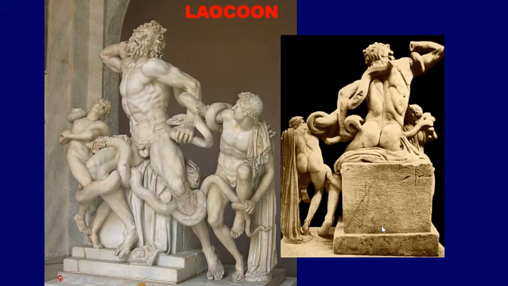I love this sculpture because it's so dynamic and interesting. And by dynamic, I mean it's full of action. Laocoon tried to warn the Trojans that the Greeks were hiding inside the horse. And Poseidon, who is angry at the Trojans, sent out these two sea serpents to kill Laocoon and his two sons. And that's what's happening here.